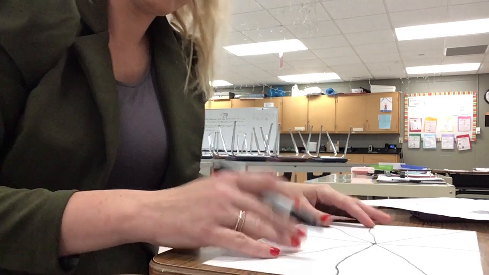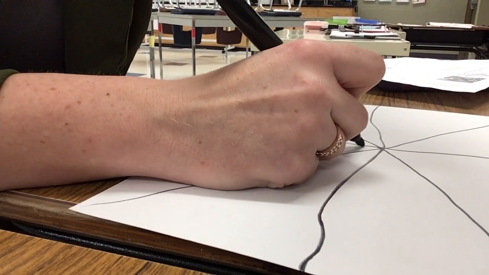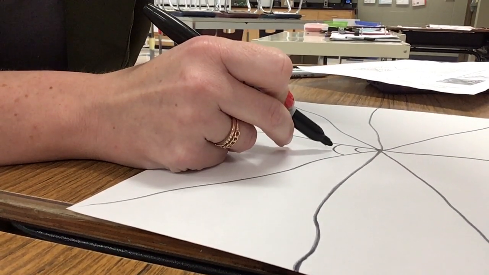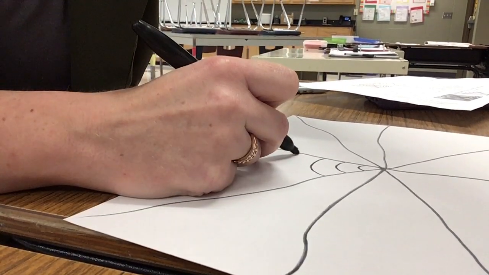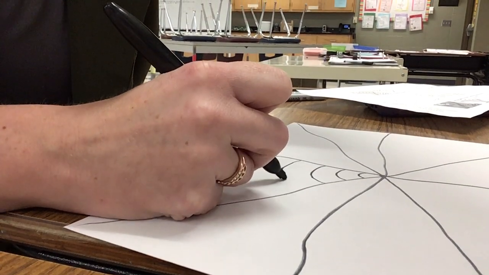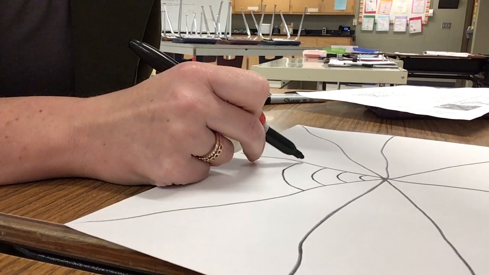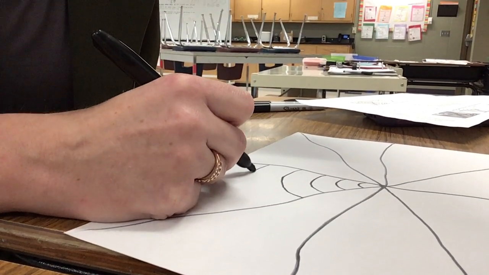So do that in your first section. This part is moving outwards towards the edge of my paper. Each line is connecting back to the previous line and extends all the way to the other side.